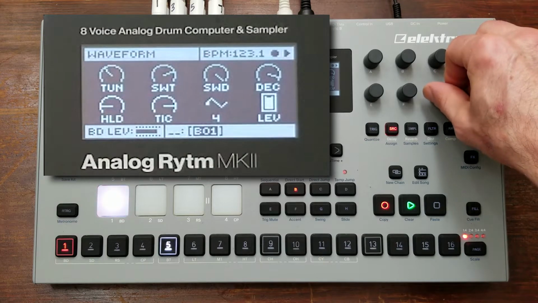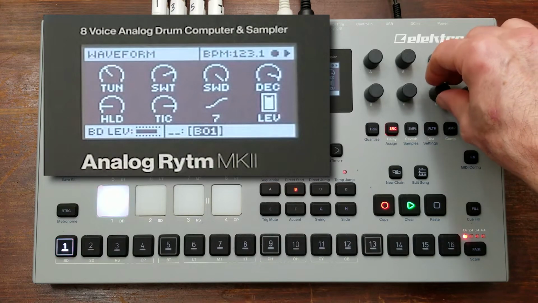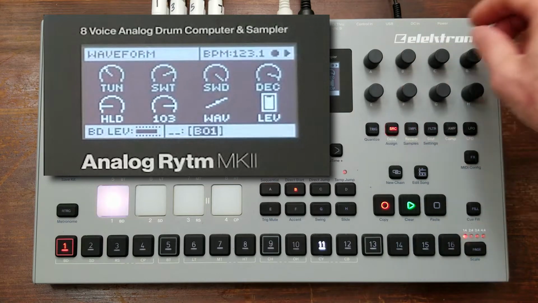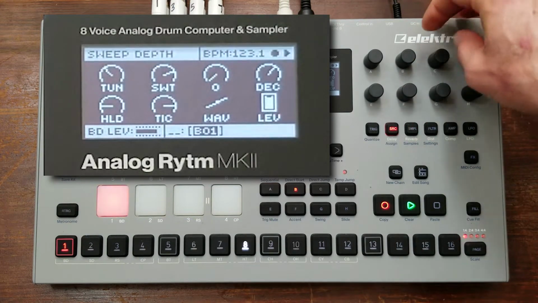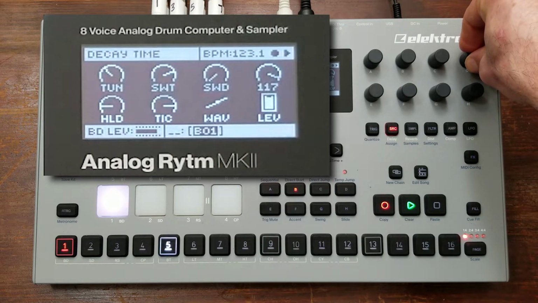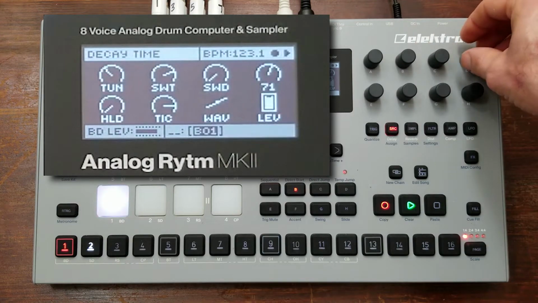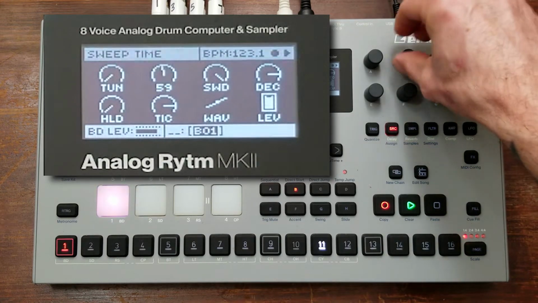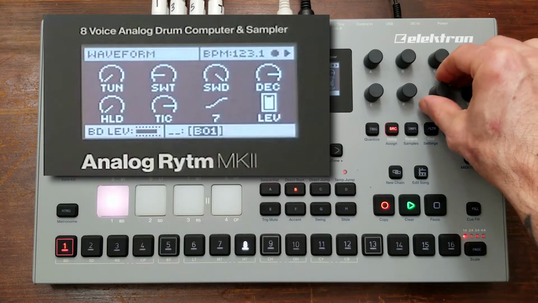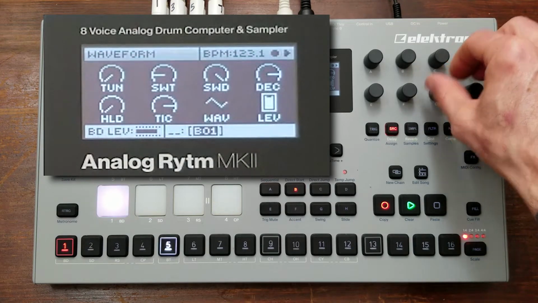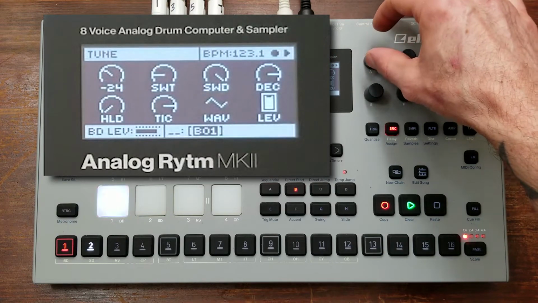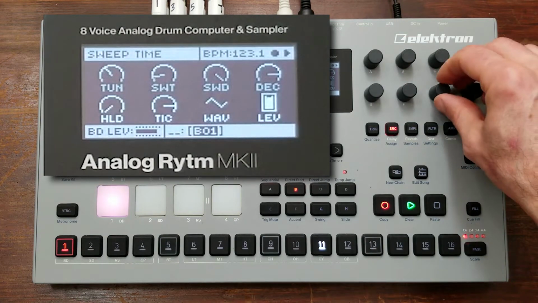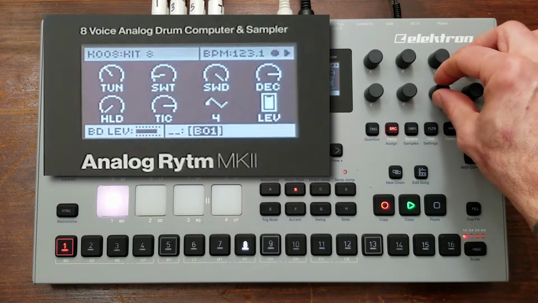And for these different waves, if you notice that some of them have a little dot on the front part of that waveform, that little dot means that the waveform re-triggers every time.